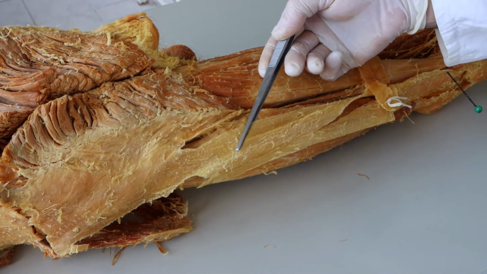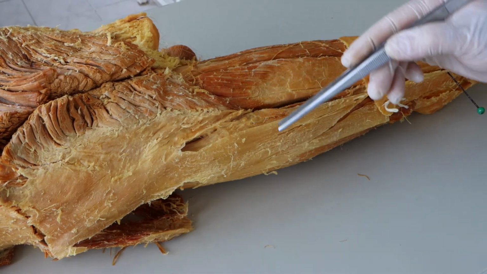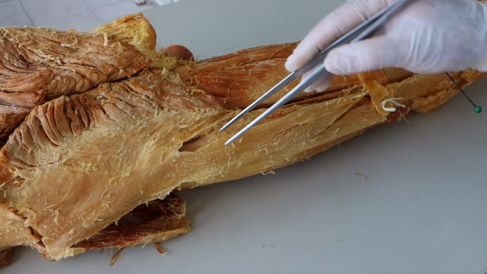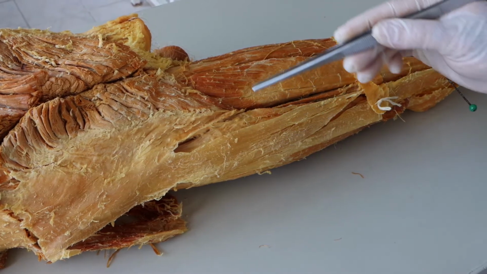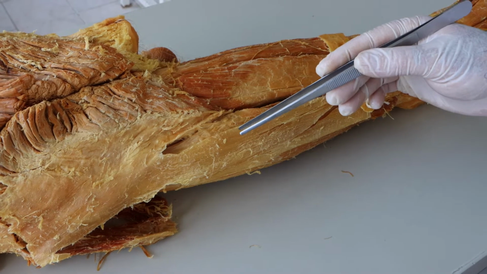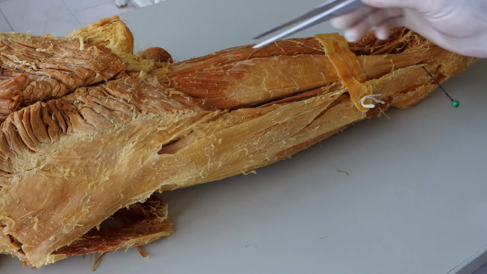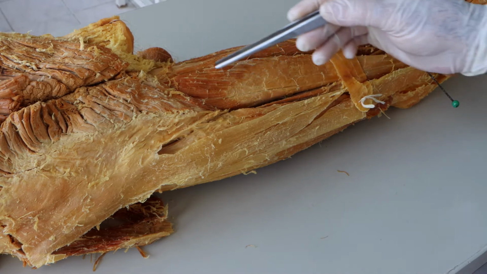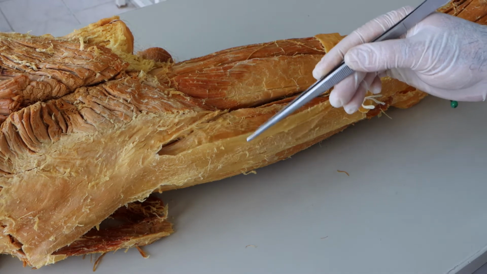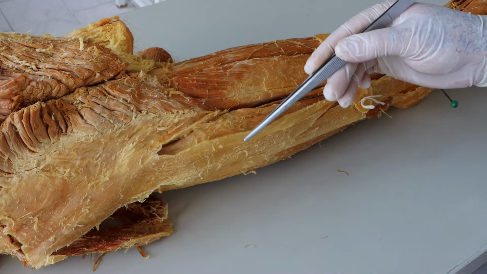You can see here this iliotibial tract is the lateral continuation of the fascia which is called fascia lata femoris, which is covering the femoral region, and when it's coming laterally it becomes very thick as an iliotibial tract.